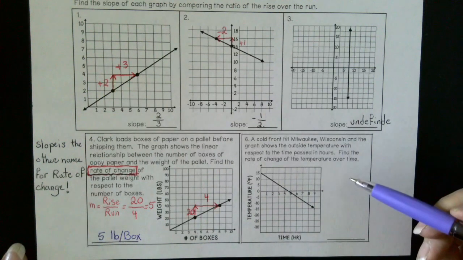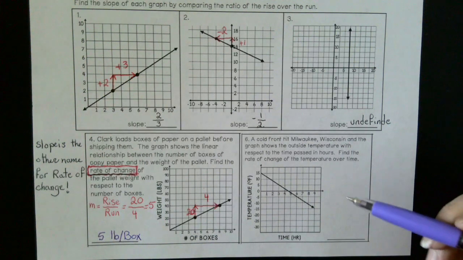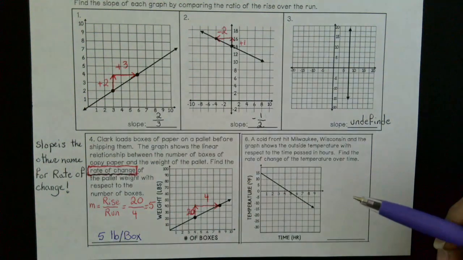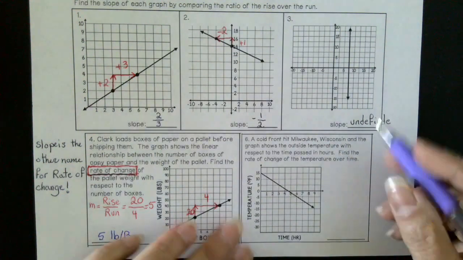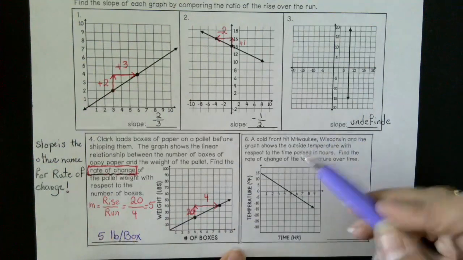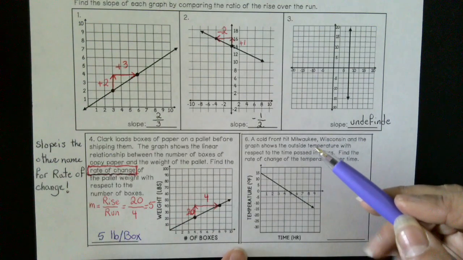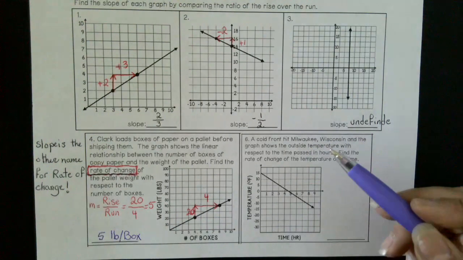Now let's move to the second one. To the last one. Okay. On that one, I'm going to leave that one for you guys to do. Okay. So let's move to the next.